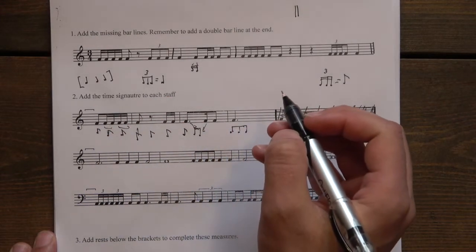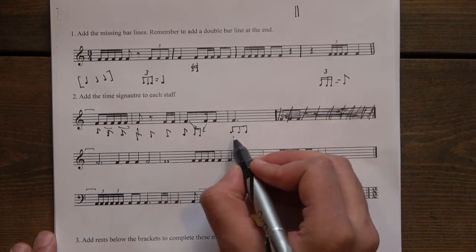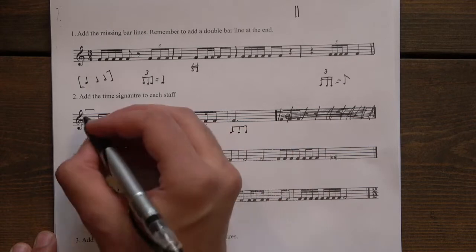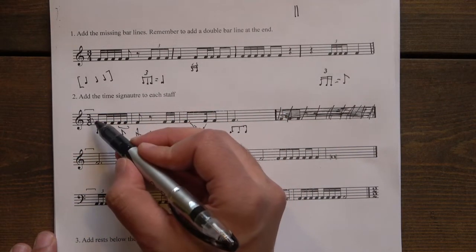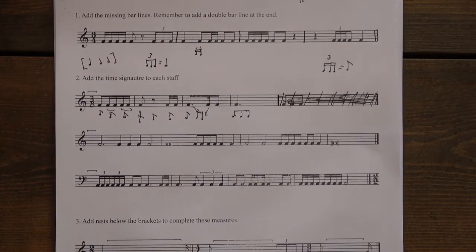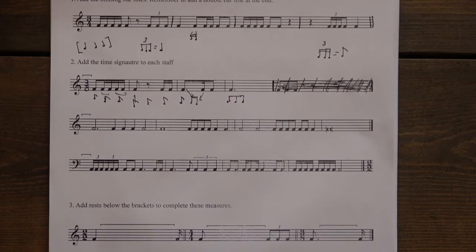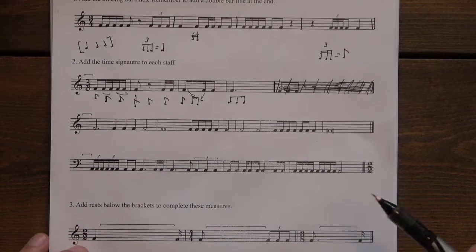So based on the amount of eighth notes, and based on the groupings, we can say that this is in 3/8 time. 3 eighth notes. Alright, let's do the next one. This one's a little tougher.